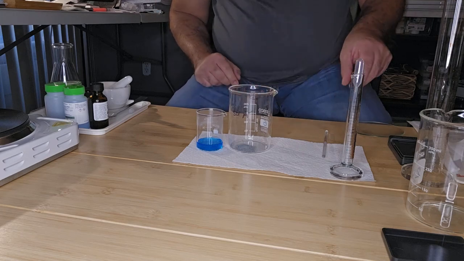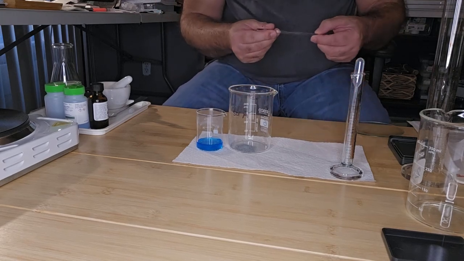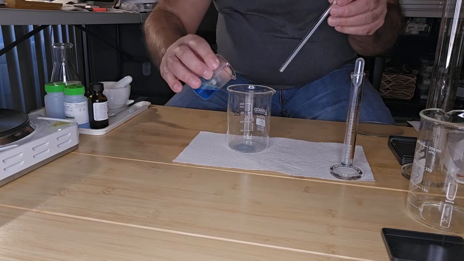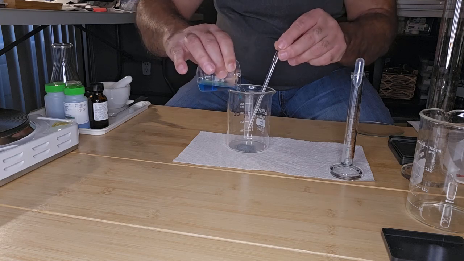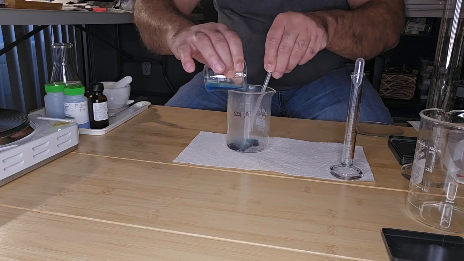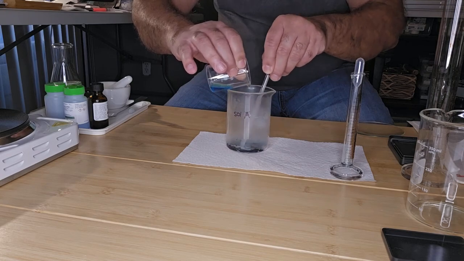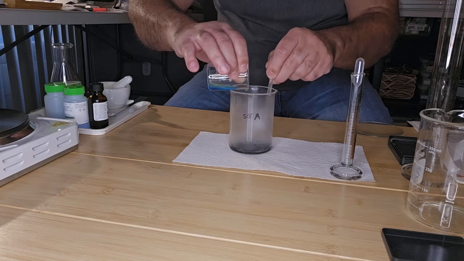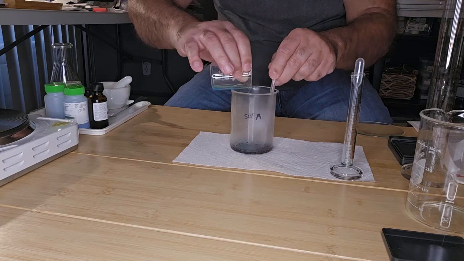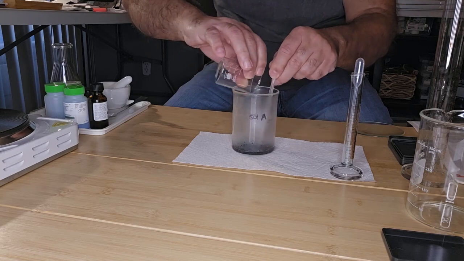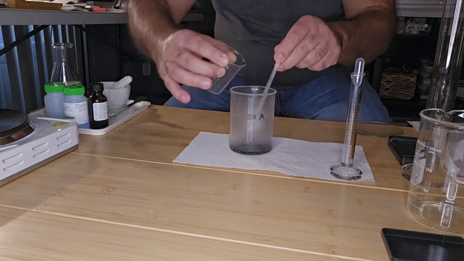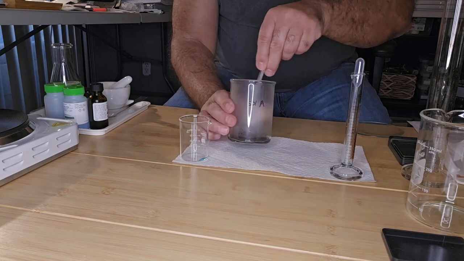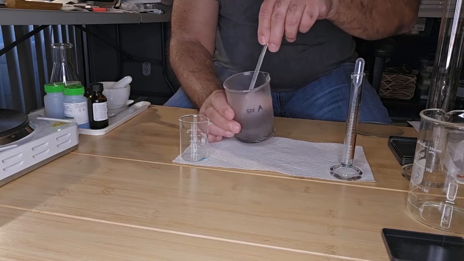And then what I'm going to do is add the hot copper sulfate to the zinc powder. Okay. And I'm going to stir it slowly with a glass stirring rod. Just going to give that a good stir.